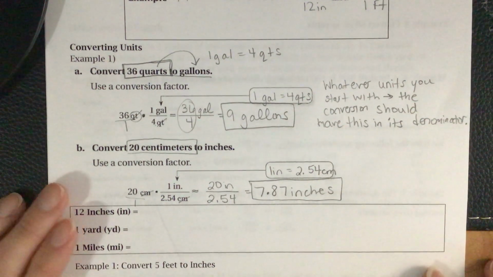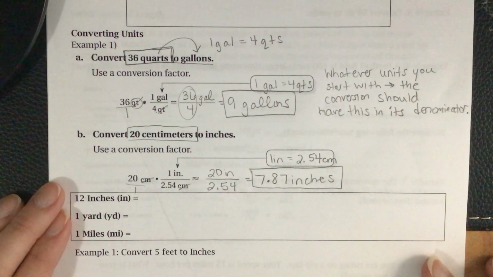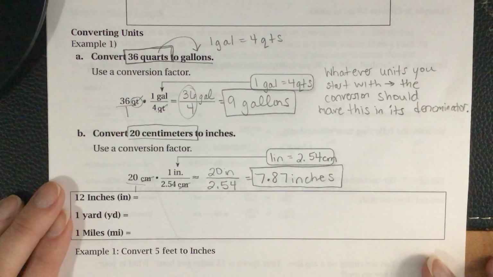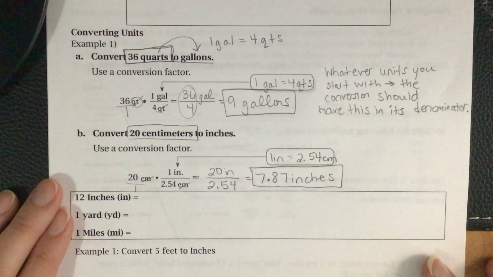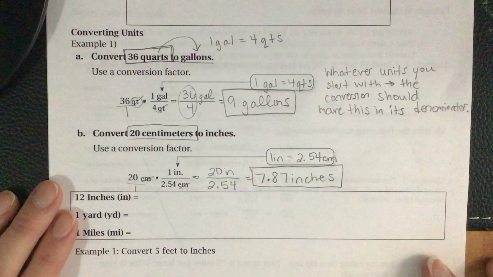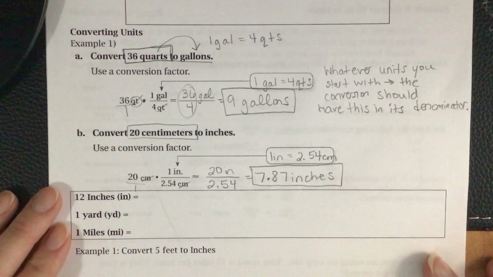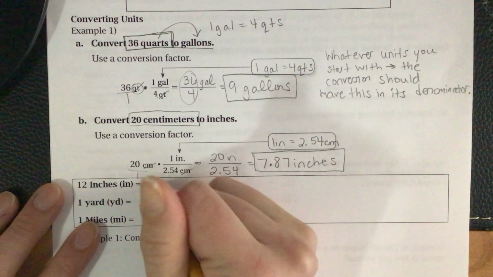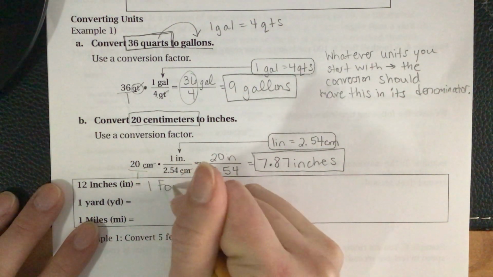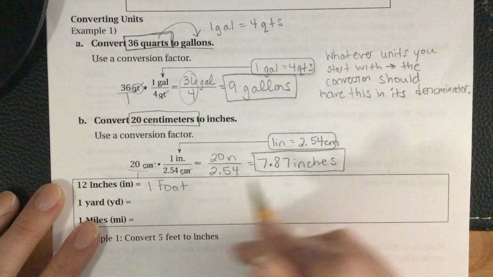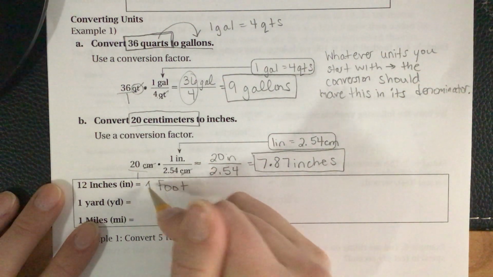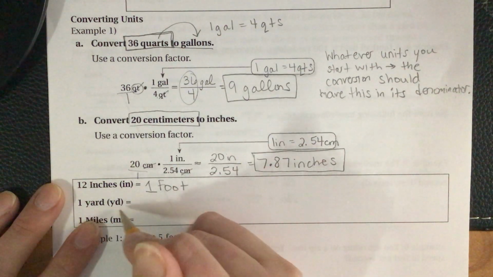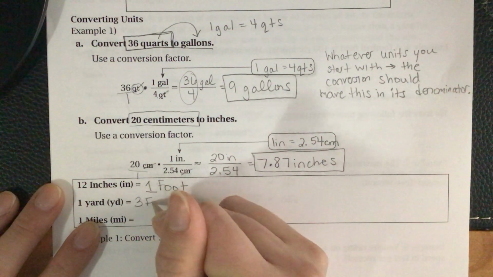Let's talk about the conversions that you should know. I'm going to give you quite a long list throughout the chapter that you will need to memorize. You may need to make flashcards or practice them in different capacities so that you can memorize these different setups. 12 inches is also the same as 1 foot. Or you could say 1 foot is equal to 12 inches. 1 yard is equal to 3 feet.